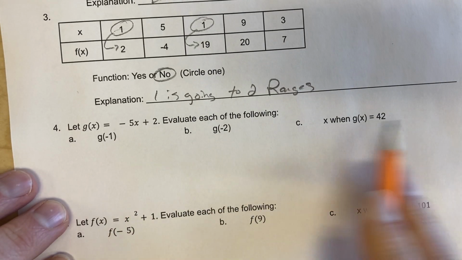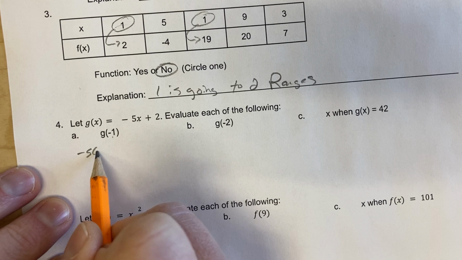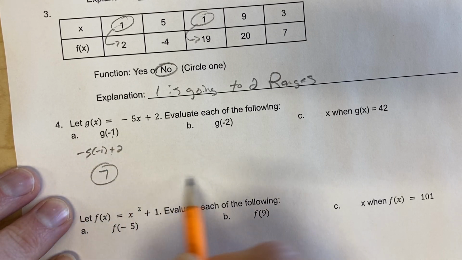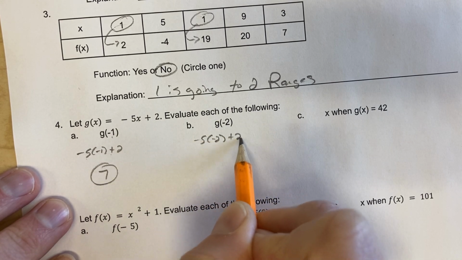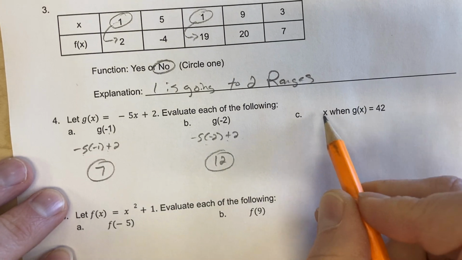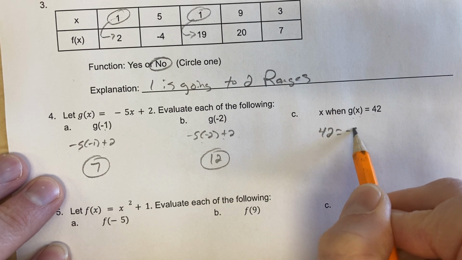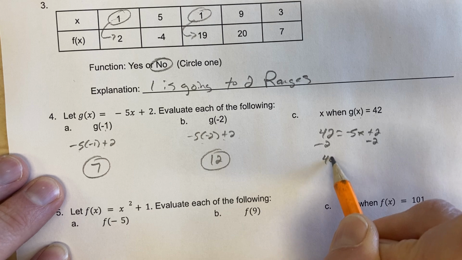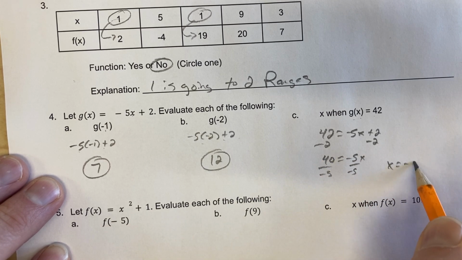All right. For function values, what we want to do is just plug this number in for x. So you want to go -5 times -1 plus 2. That's 5 plus 2, which is 7. Or same thing here, put that in. -5 times -2 plus 2 is 10 plus 2, which is 12. Okay? This is asking, when does the function equal 42? So we want to set -5x plus 2 equal to 42. Subtract 2. And then divide by -5, and x equals -8.